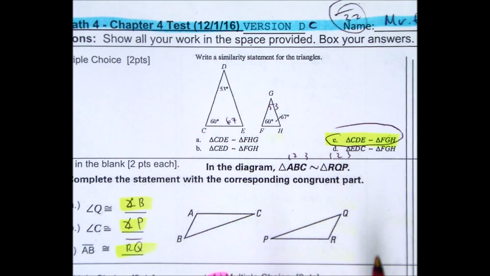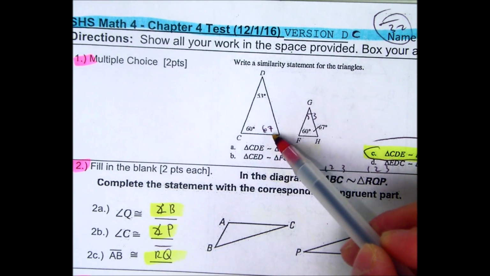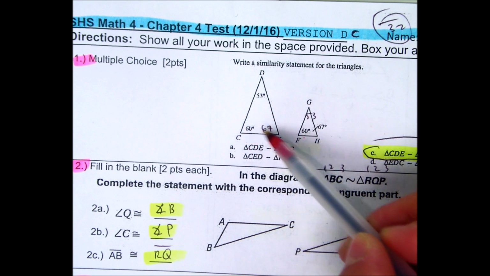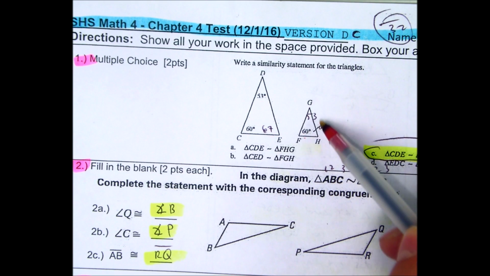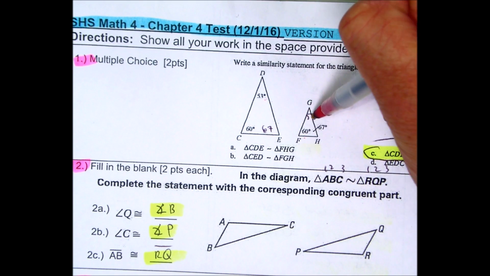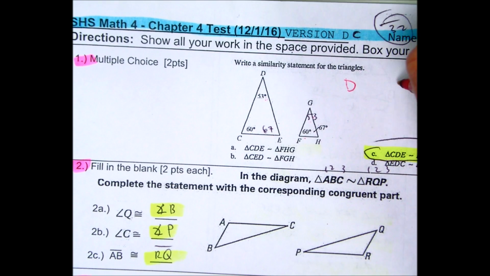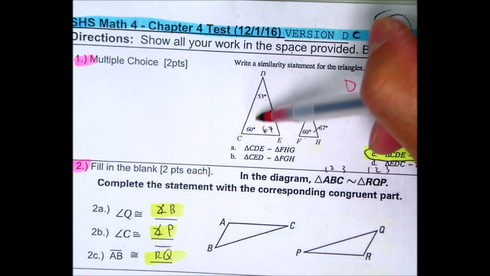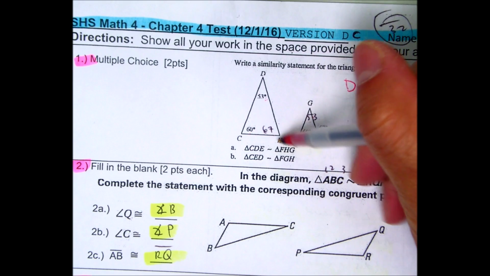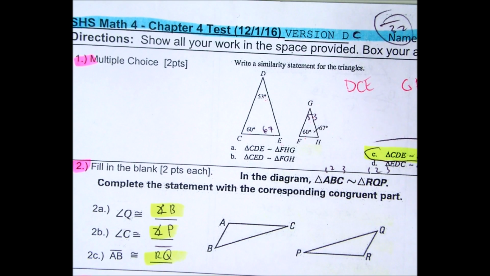If you did triangle sum theorem, you would have recognized that 53 and 60 would have given you 67. Well, if I have 60 and 67, which is those two here, then the other one's going to be 53. Then you could just match it up. D corresponds to G because they both have 53 degrees. So if you want, you could do something like that. C corresponds to F. And E corresponds to 67, so the other 67 is H.